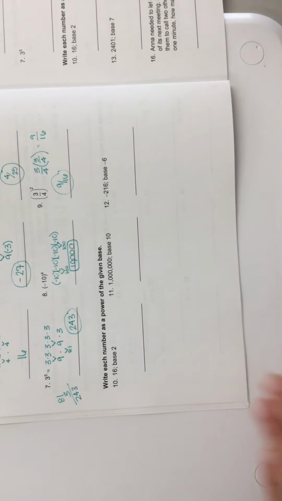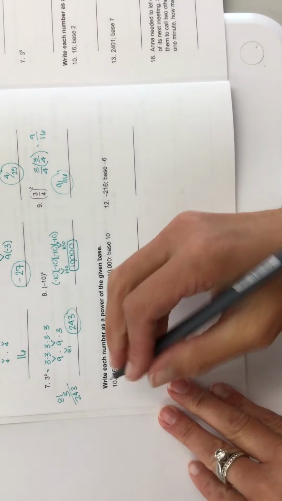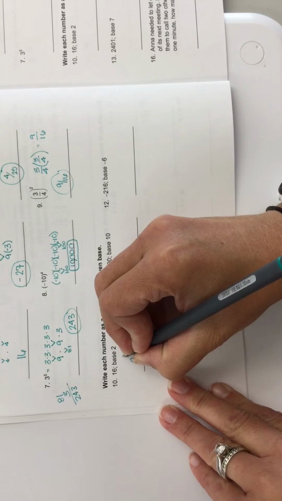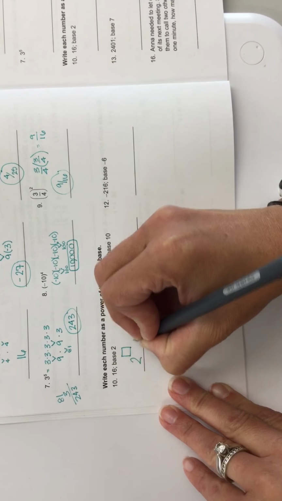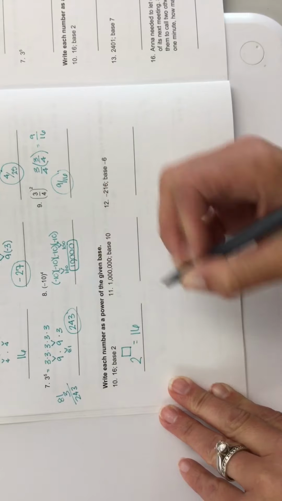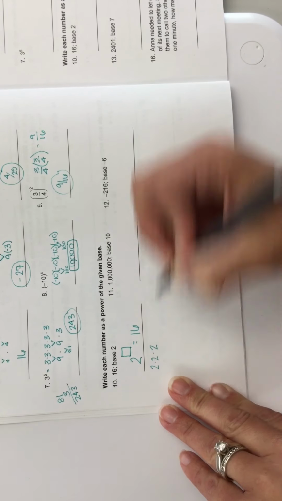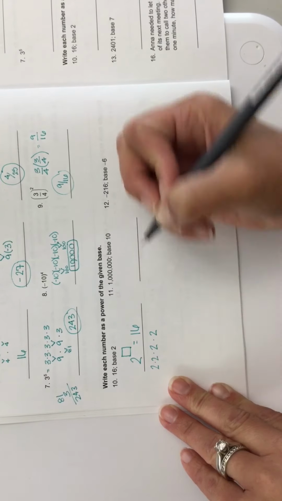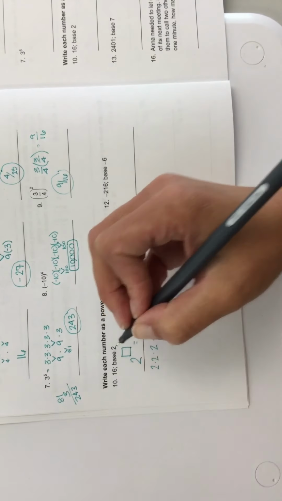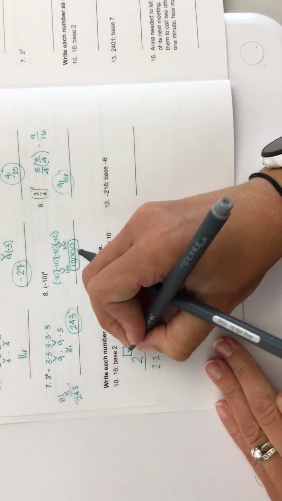And then the last type of problem is when they give you the base, so they say our base is 2. What is our exponent to get to 16? So how many 2's? So 2 times 2 is 4, times 2 is 8, times 2 is 16. So how many 2's did I have? I had 4.